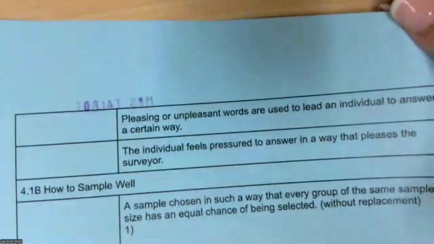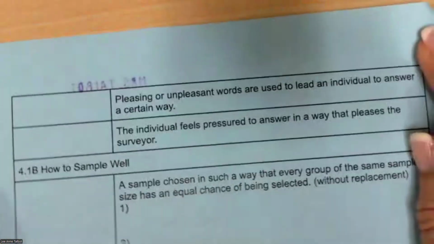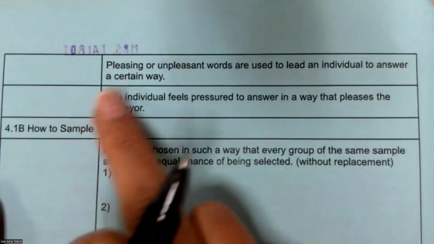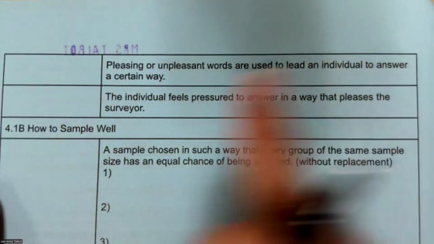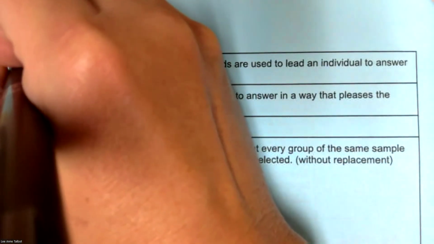And you guys all will know the second one. I promise you'll know that. Pleasing or unpleasant words are used to lead an individual to answer a certain way. That's called biased wording.